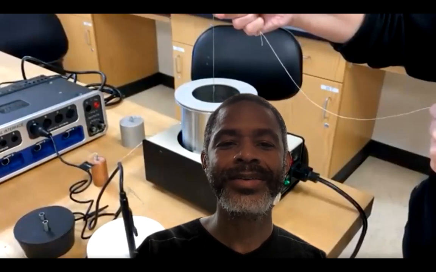So let's give you a quick summary. All right, so what we're talking about now is elasticity. So things that stretch and squish and bend, this type of thing.